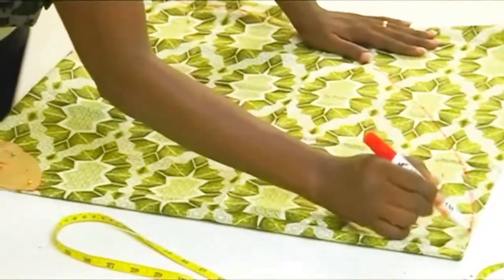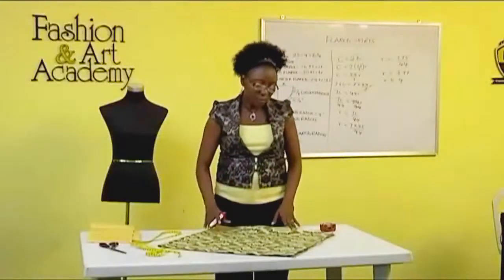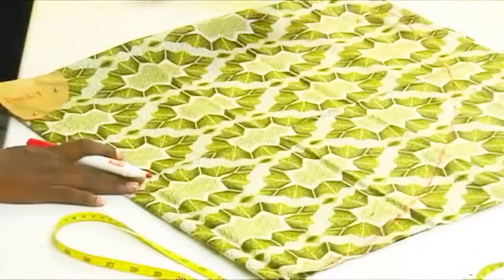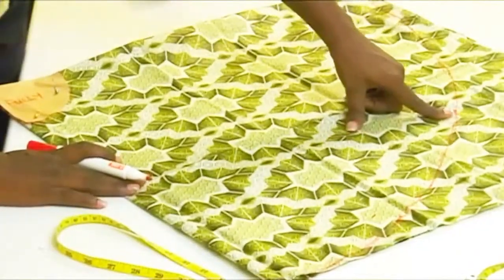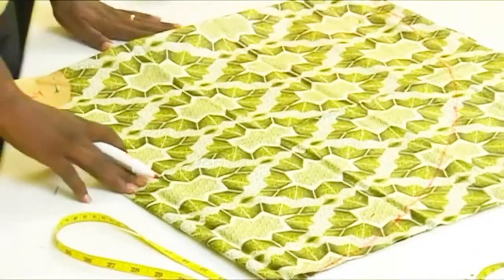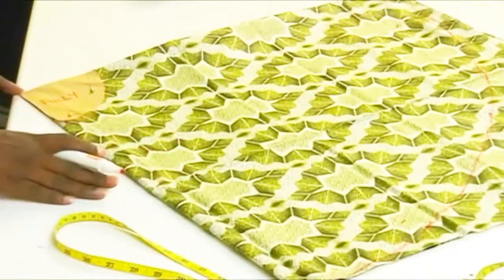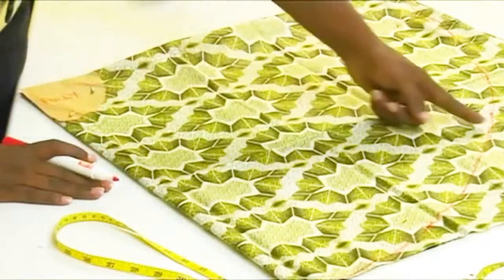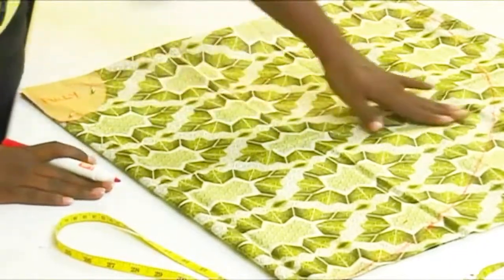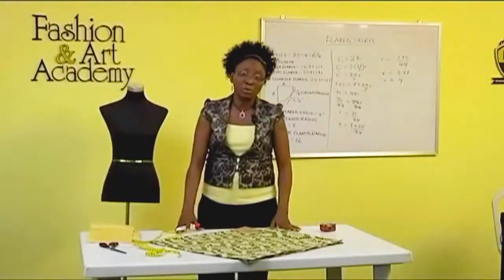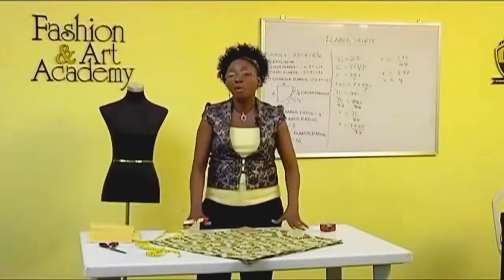So you can see what I have done. I have curved it out. Now there's what we call the correction point on the edge, the middle part of our flare. If you look at this, the middle point of our flare, directly from the center all the way to this point here, this represents the cross grain of your fabric, and it's very natural for it to drop at these points.